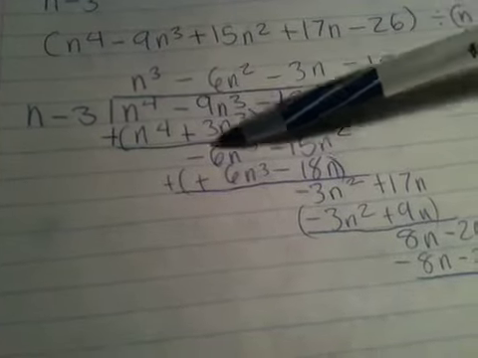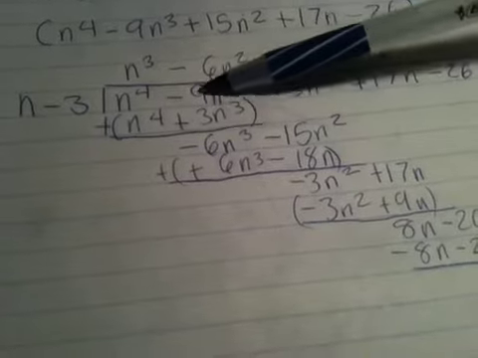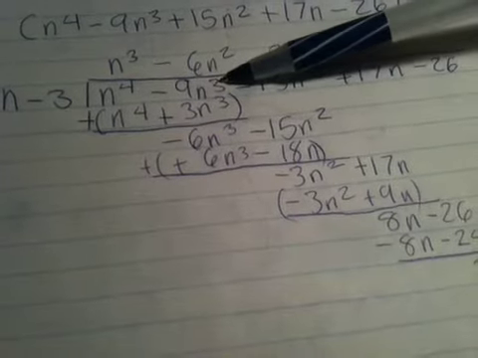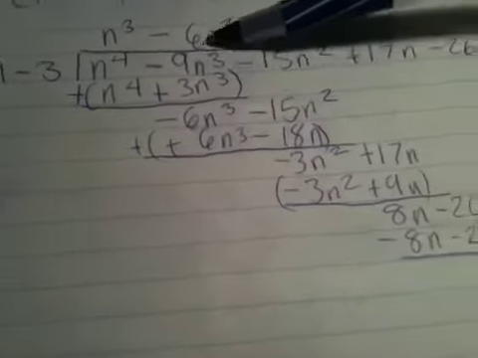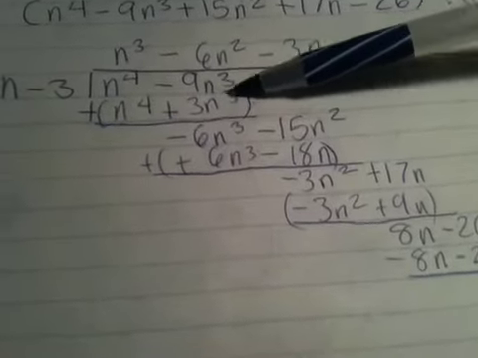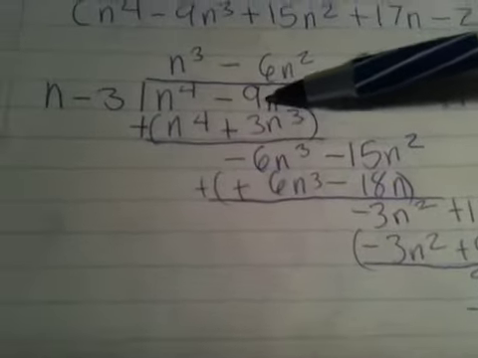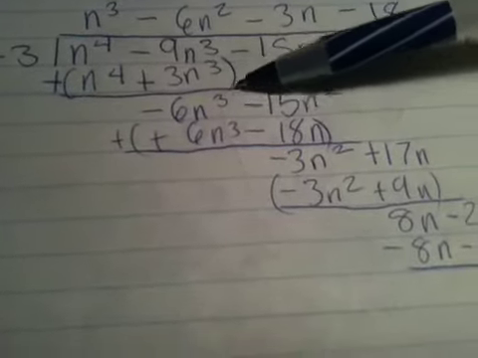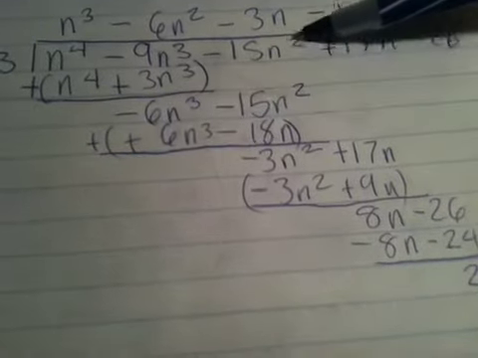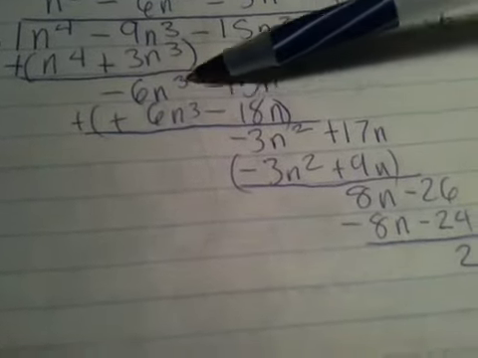So I do it all out, and since 9n cubed is right here, I subtract it all out, and I get negative 6n cubed. Why don't you take out the n cubed? No, because the only difference right here is the numbers. The n cubed stays the same. So negative 6n cubed, drop the 15n squared.